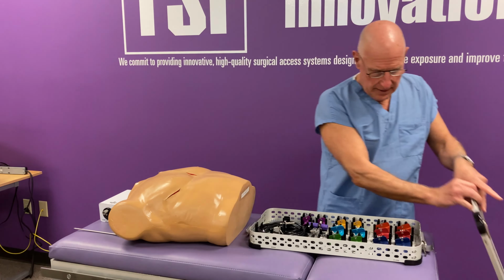One of the unique things about this also, because of that shape of the blades, they actually intersect with each other. And that makes a very small profile and makes it very easy to insert in the small thoracotomy incision.